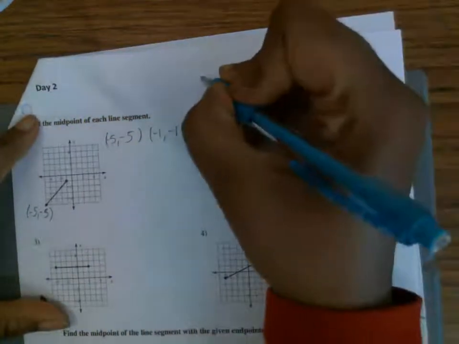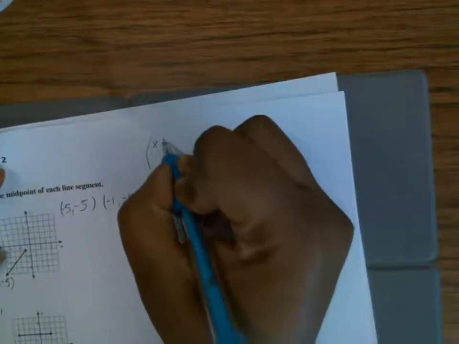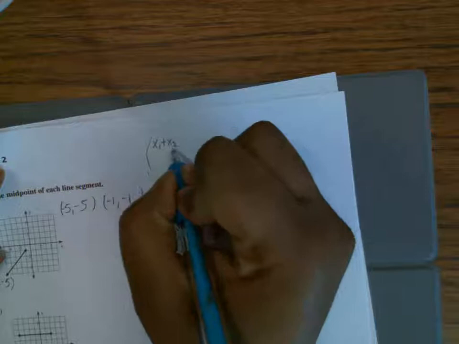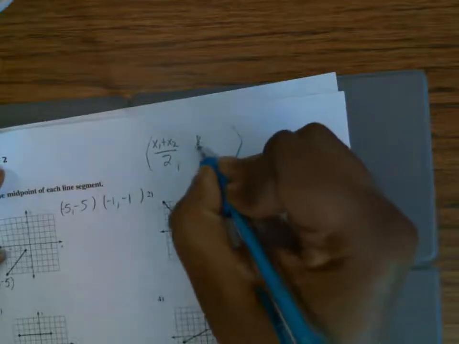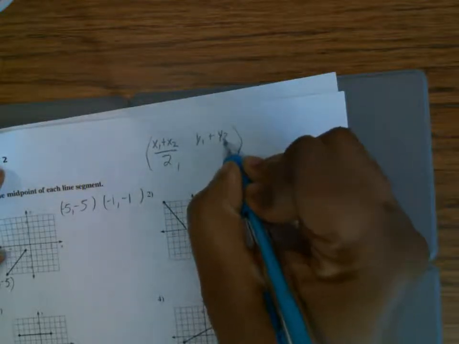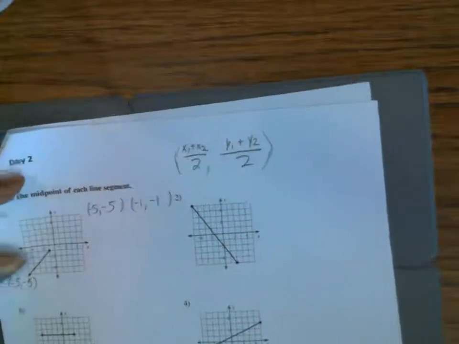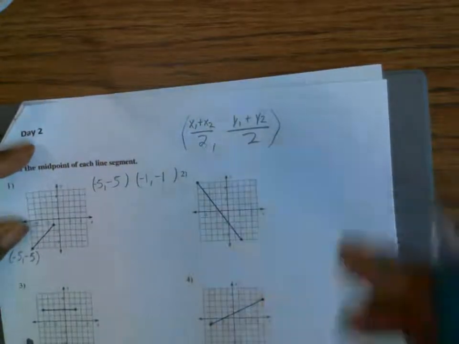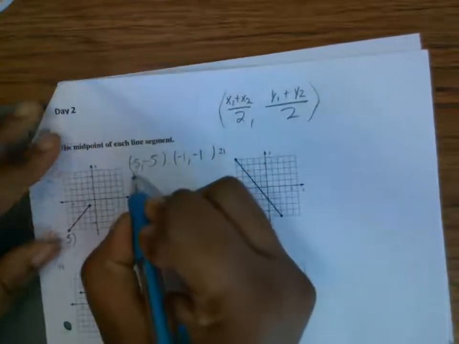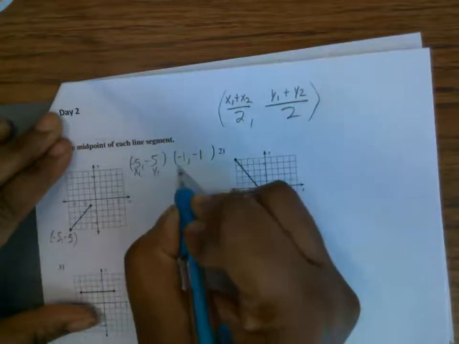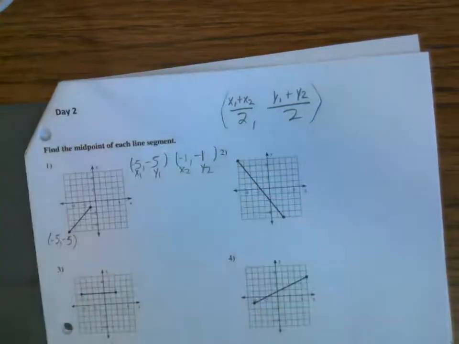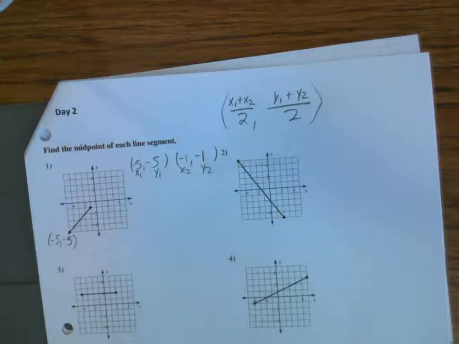Remember the midpoint formula I put at the top of this page: add your x's together and divide by 2, add your y's together and divide by 2. That's going to give you your midpoint. So let's label x1, y1, x2, y2. Questions about labeling?